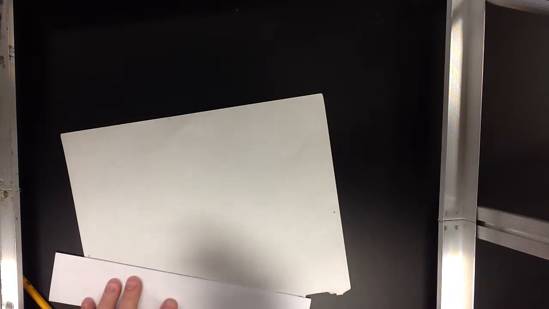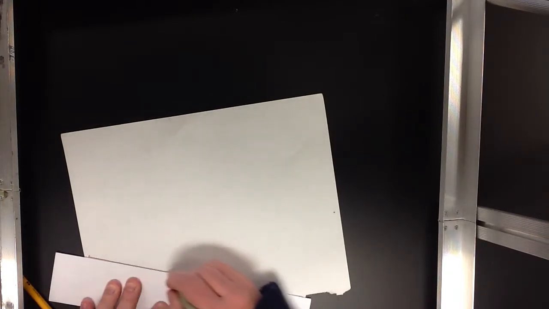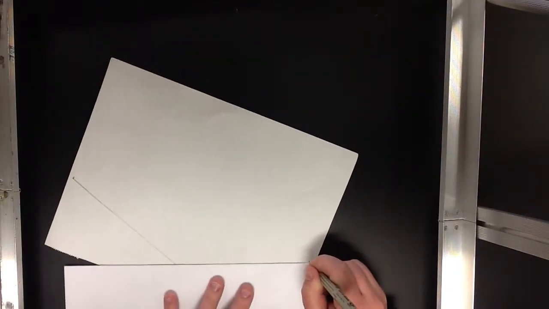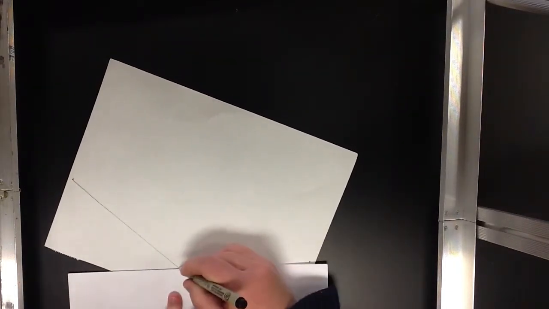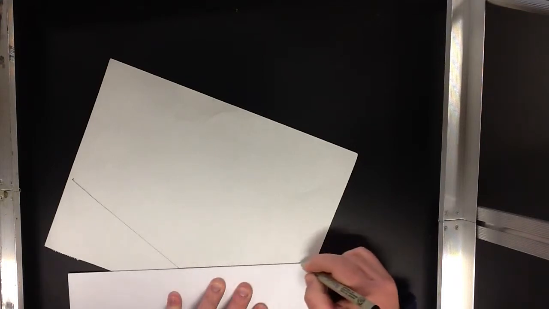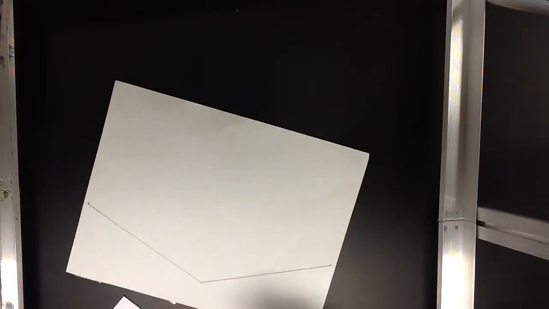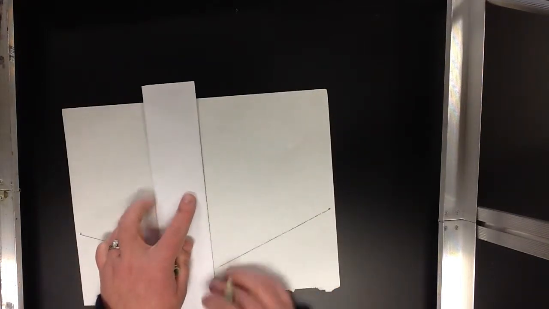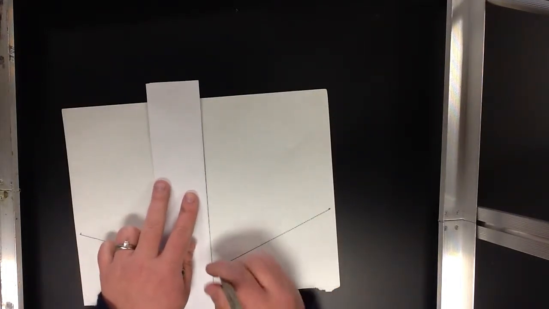I'm going to bring each line down close to the center like this. So everything that is on my right-hand side will go to my right-hand side vanishing point, and everything on the left-hand side will go to the left-hand side vanishing point. This point down here at the bottom is going to be the building closest to us.